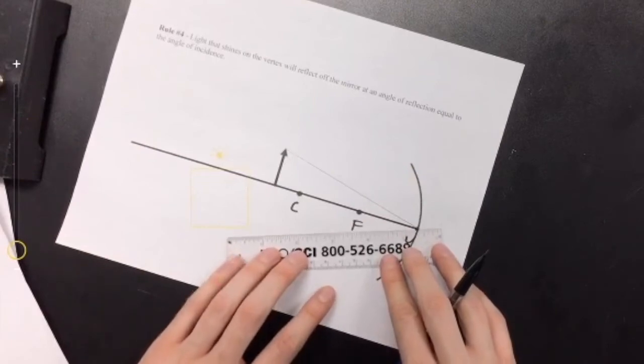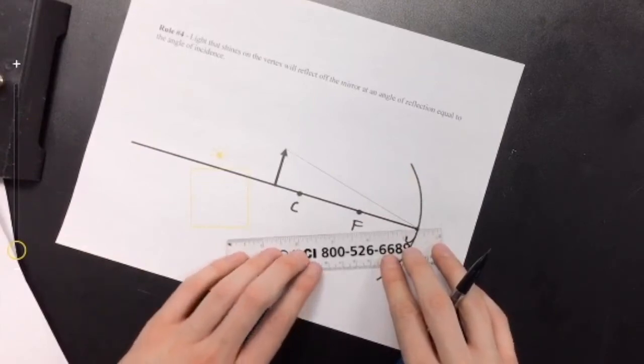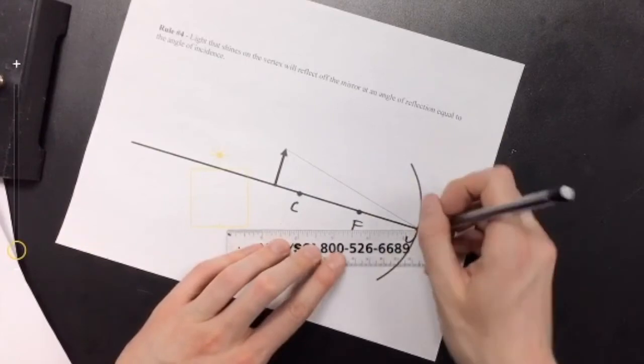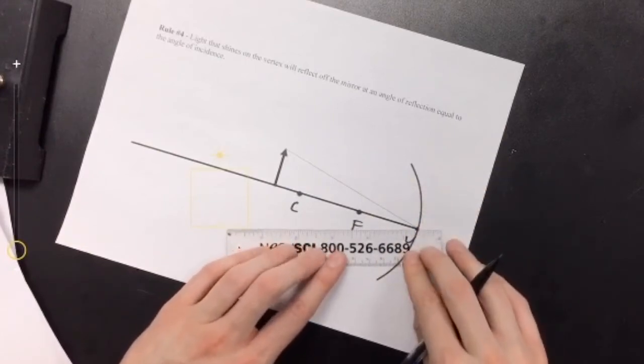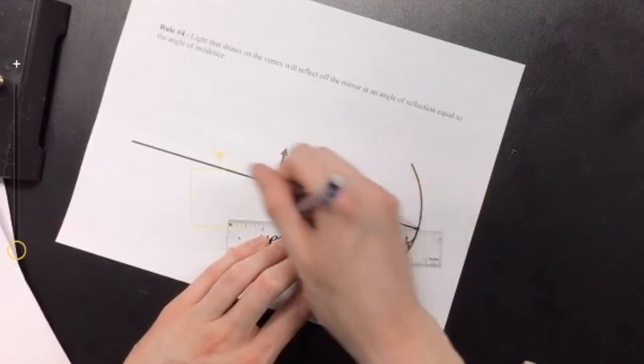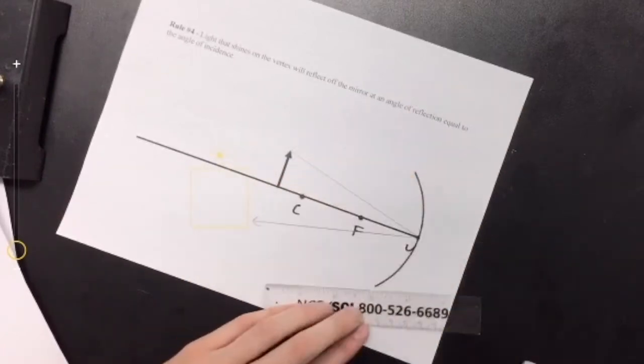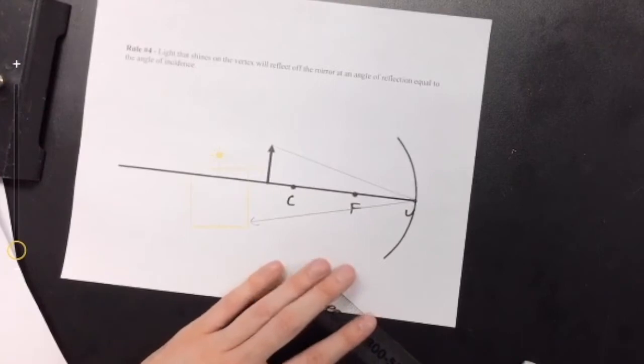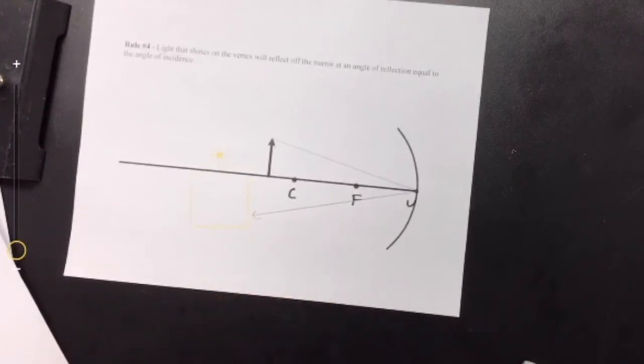But see what I mean? You kind of have to do a bit of estimating here to say, okay, that looks about right. So why estimate when the other 3 rules don't really require you to estimate, right? You know what a parallel line looks like. You know where the focal point is. You know all that, okay? So I would say rule 4, only when you really, really, really want to check your work.